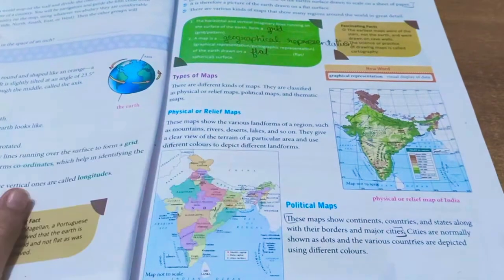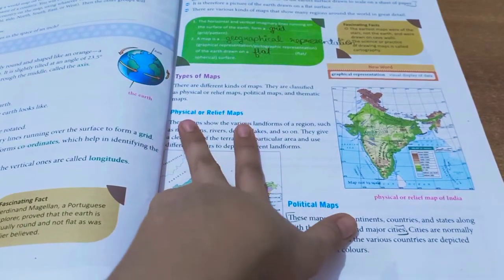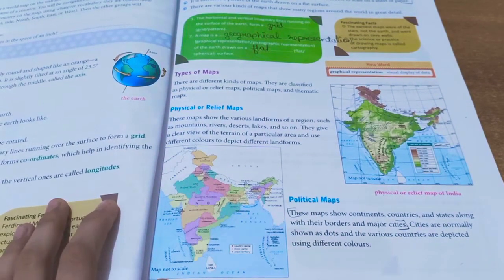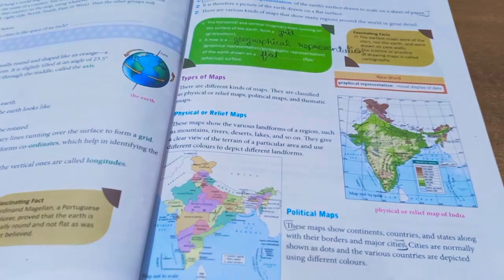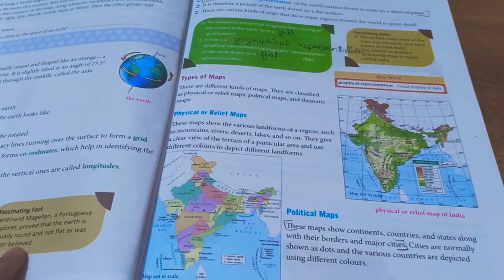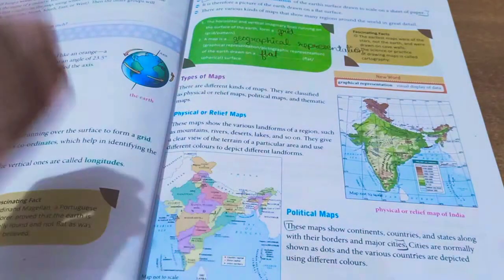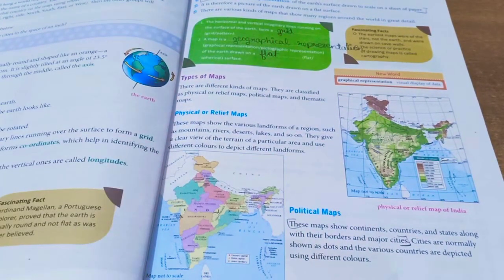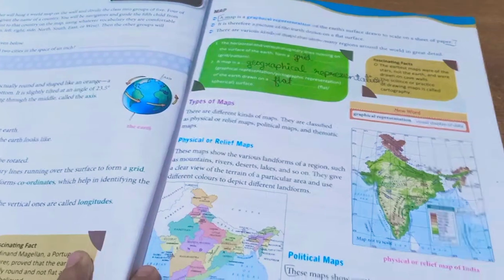Now let's talk about physical or relief maps. There are three types of maps. The first one is physical or relief. There are two names for that, so you can call it physical or relief. These maps show the various landforms of a region, such as mountains, rivers, deserts, lakes, and so on. They give a clear view of the terrain of a particular area and use different colors to depict different landforms. So what does this paragraph say? That this is mainly to show different landforms, such as plateau regions or plains, deserts and mountain regions. So this map is mainly for that purpose. And one more thing, this is an example of the physical map or relief map.